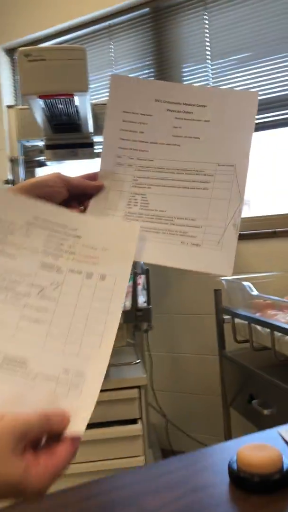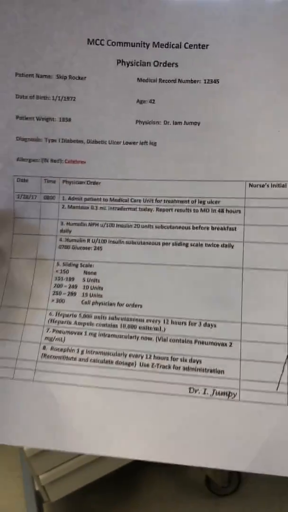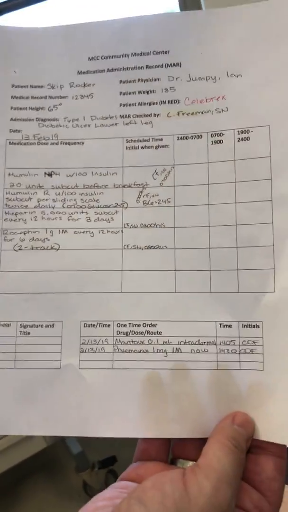I am Brandon Roth, and I'm a student nurse, and today we are going to do an intradermal injection of Mantoux, 0.1 milliliters. We have our physician's orders here. Those orders were transferred in by Carl Freeman, student nurse, into our medication administration record, which is our MAR.